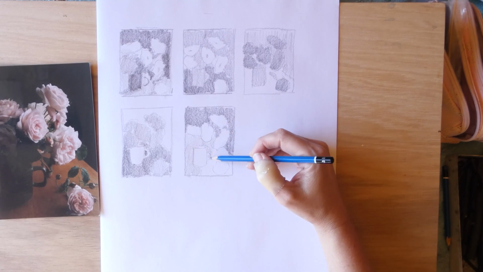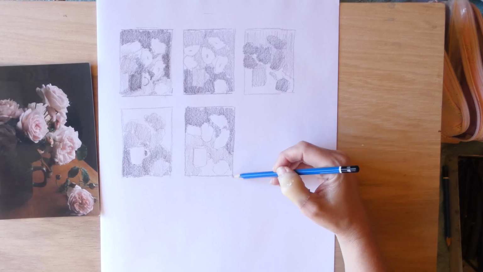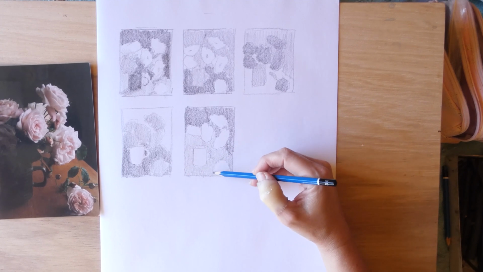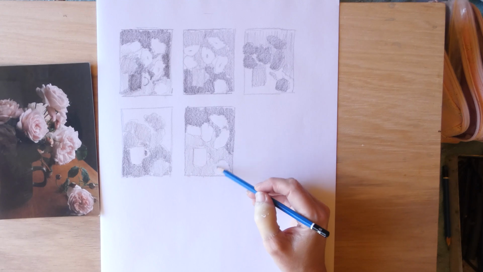So that is why I always encourage my students to start with thumbnails, and I hope that this has been quite a good learning experience for you.